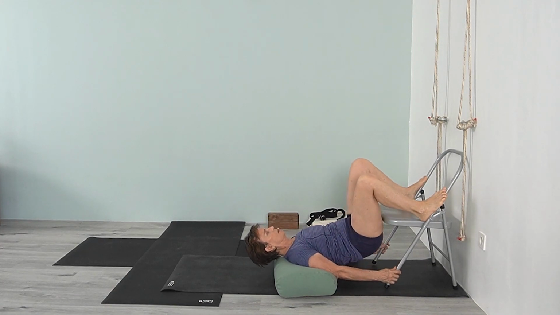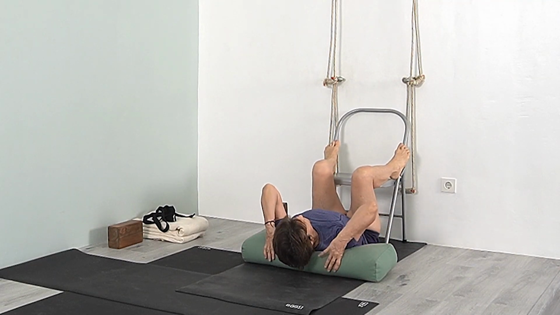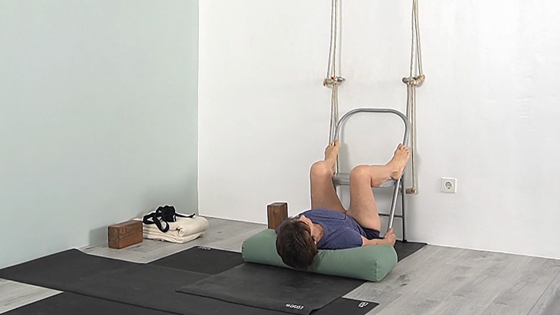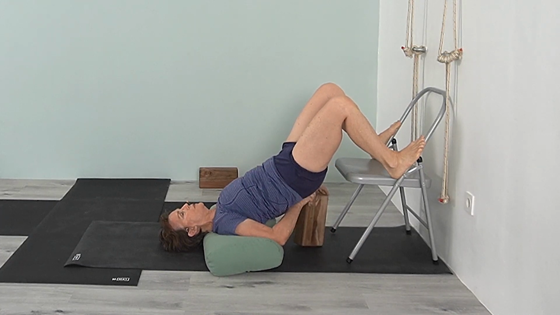And then I'm going to lift up so that when I lift, I want the tops of the shoulders just onto the bolster. Shoulder blades are moving down, and then lift up. So now you have that block. You're pressing your feet into the chair.